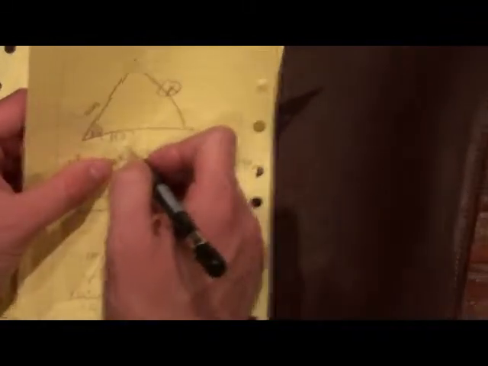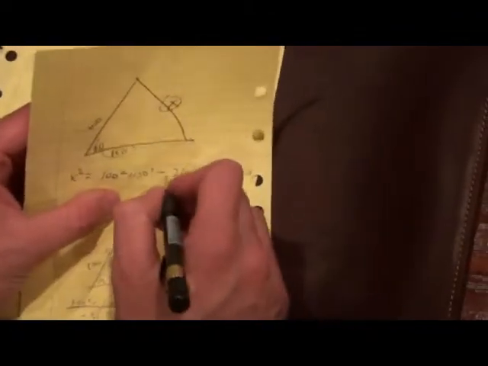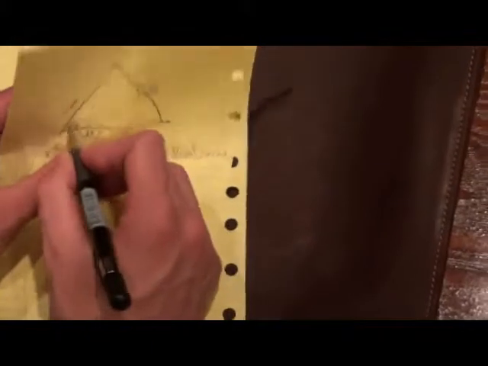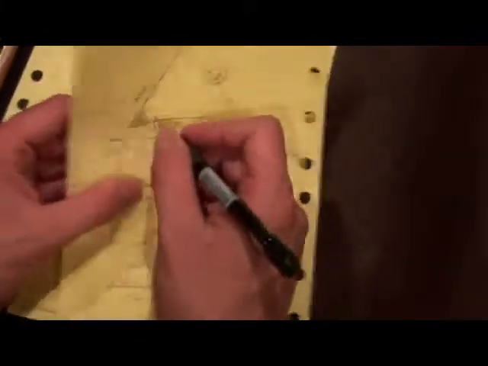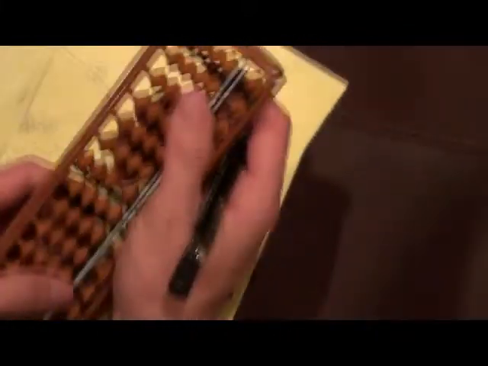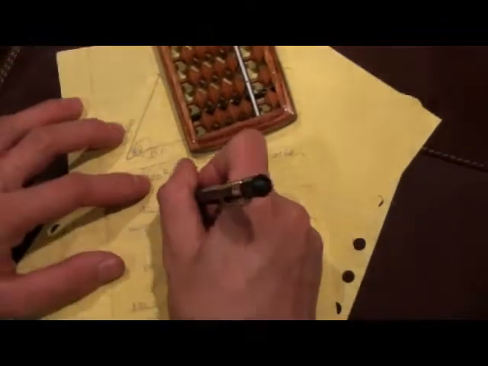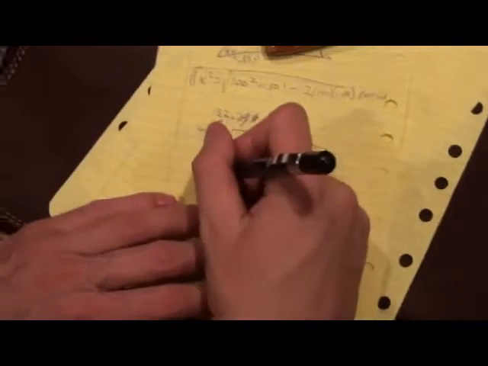Alright, with law of cosines, to find this side, we have to put it into the equation. So it'd be x squared equals 100 squared plus 150 squared minus 2 times 100 times 150 times the cosine of 60. And when we do all that, we also have to remember to square root it, because this is x squared over here. And you should get about 132.8.